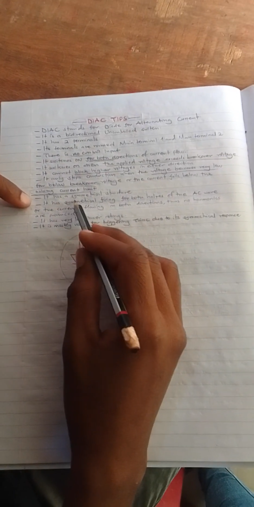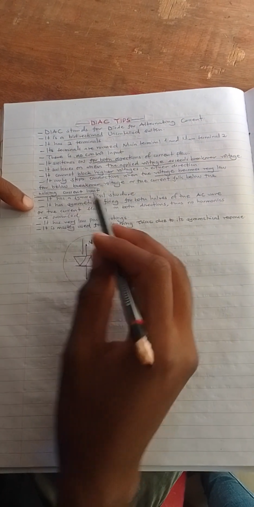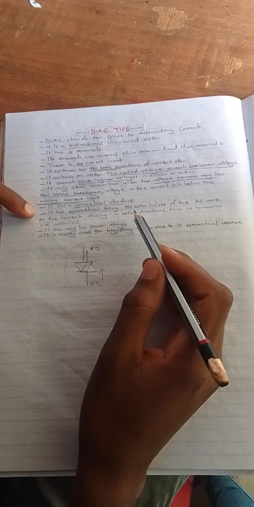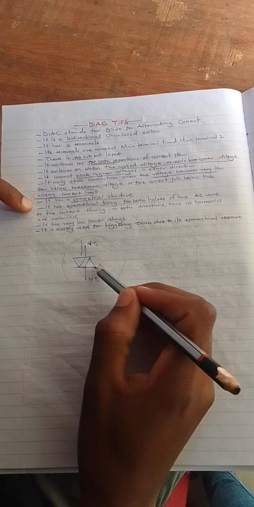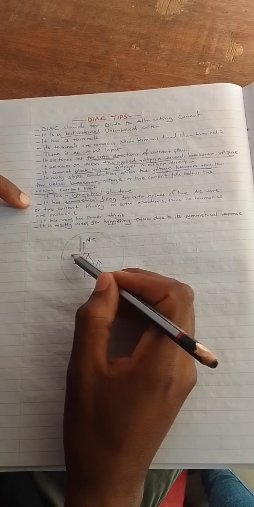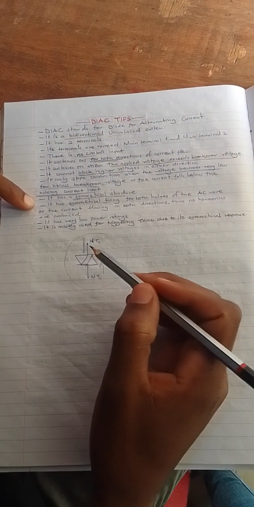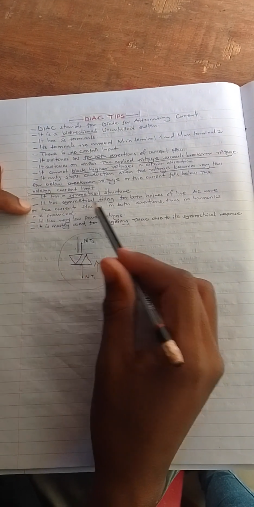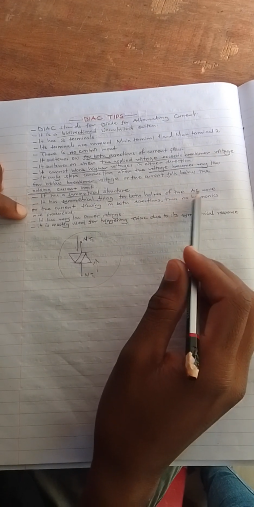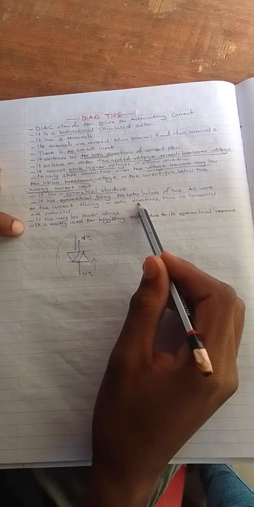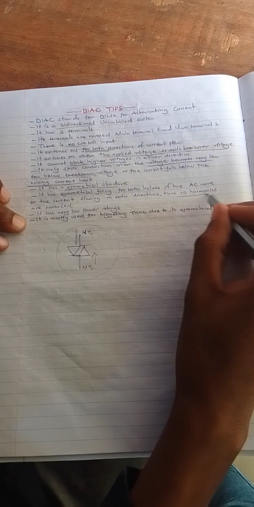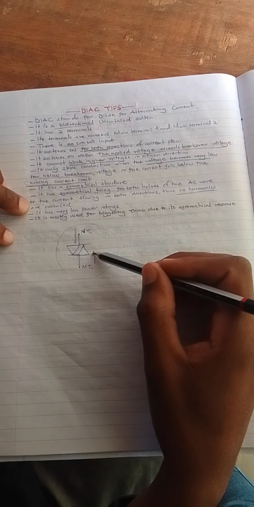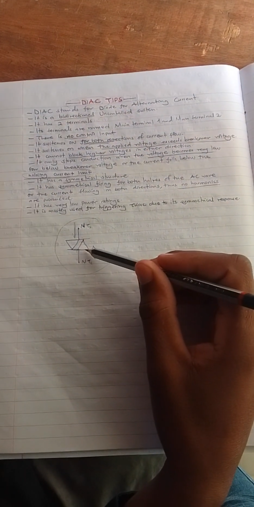Now the other point is it has a symmetrical structure. When we call it a symmetrical structure, we mean it is identical from the two sides. Like you can see, this side has one SCR and this side has one SCR. So it is symmetrical, it is identical. It has symmetrical firing for both halves of the AC wave, or the current flowing in both directions. Thus no harmonics are produced, because the firing here is symmetrical on whichever side.